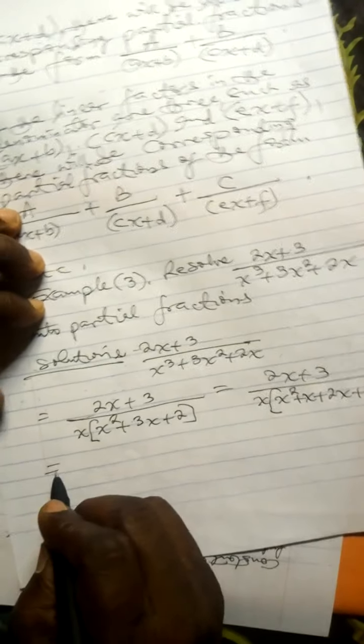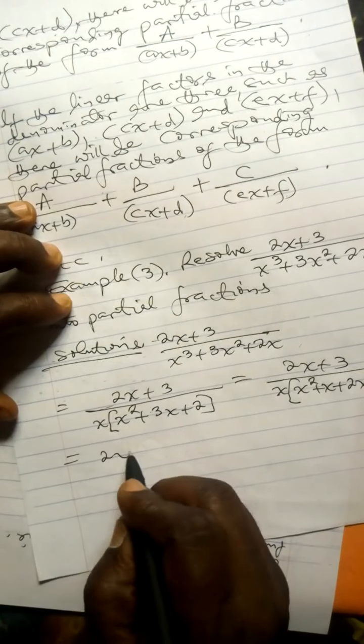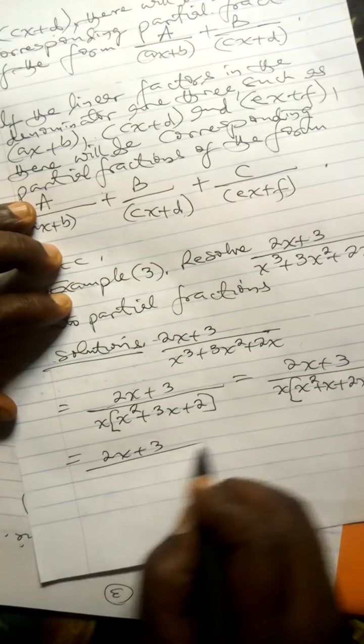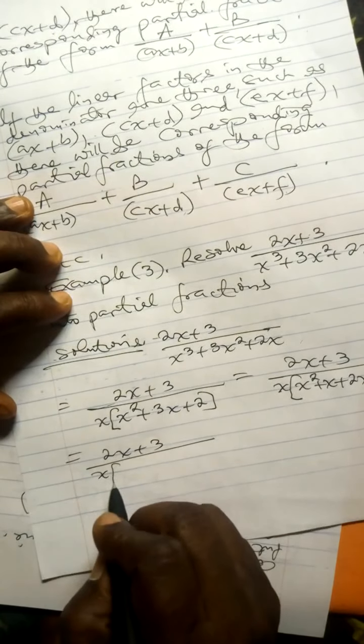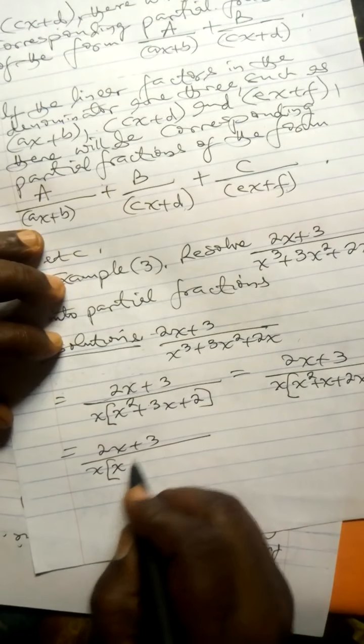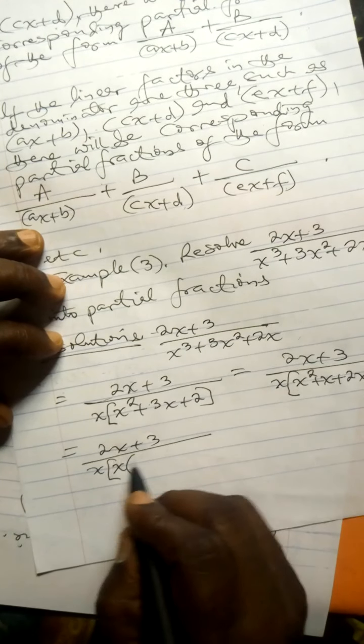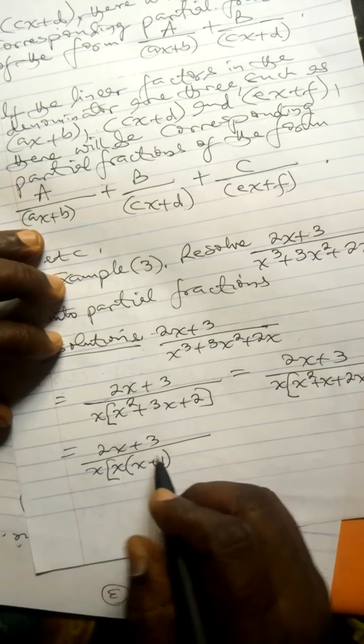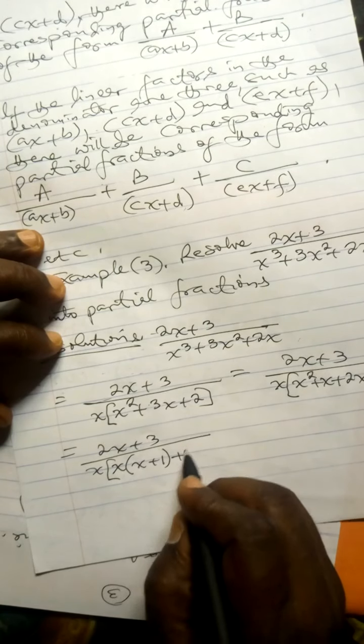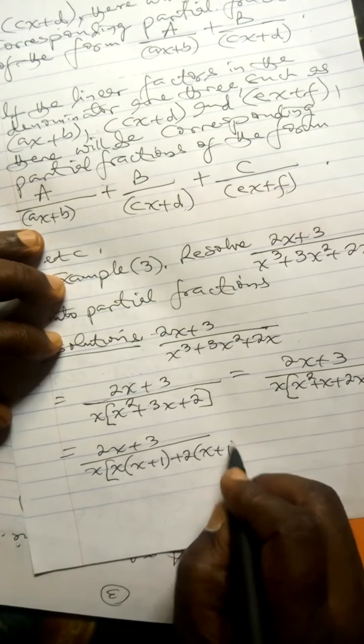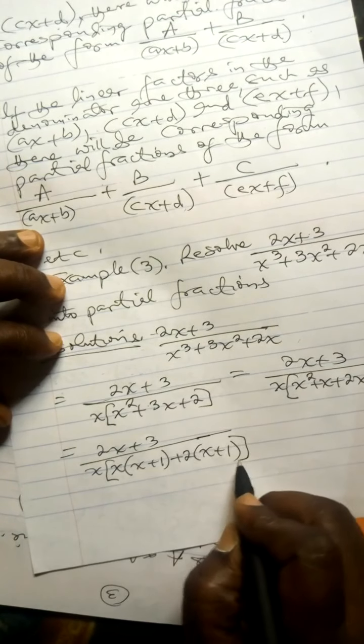This is the same thing as 2x plus 3 over x into, x into x plus 1, plus 2 into x plus 1, big bracket close.